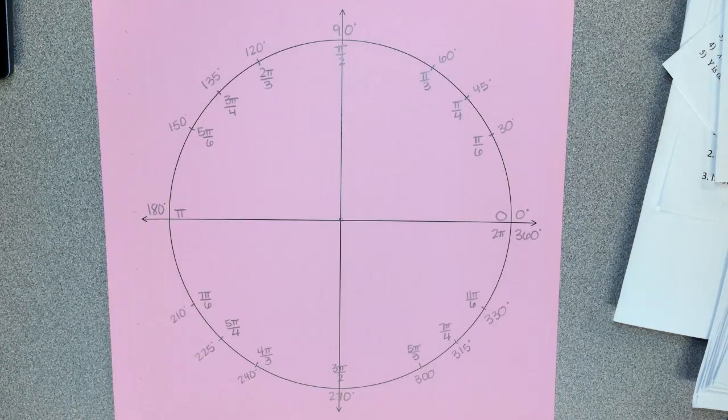We are going to add more to it on Friday and on Monday.